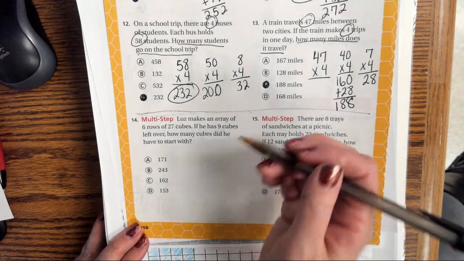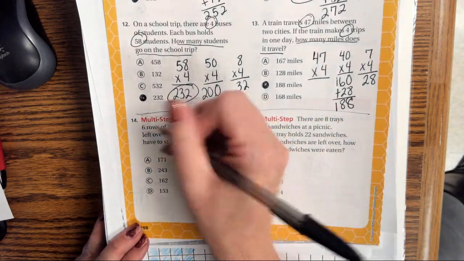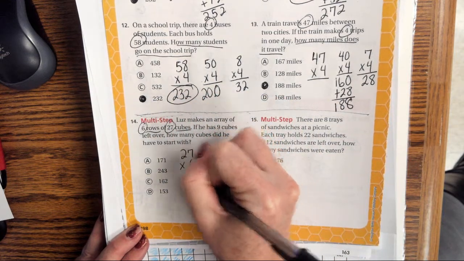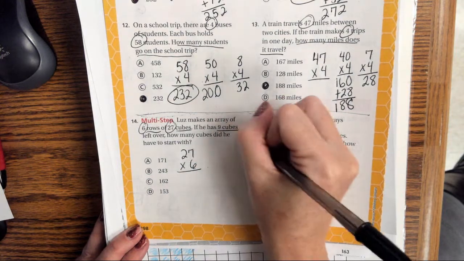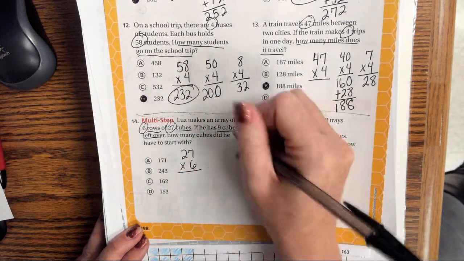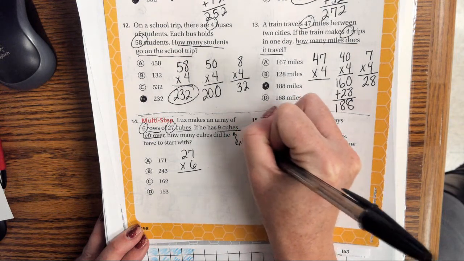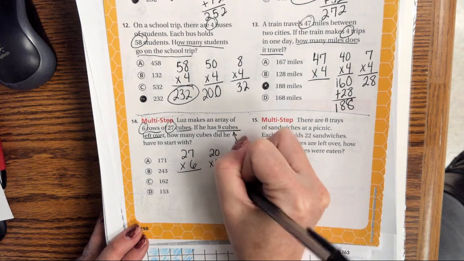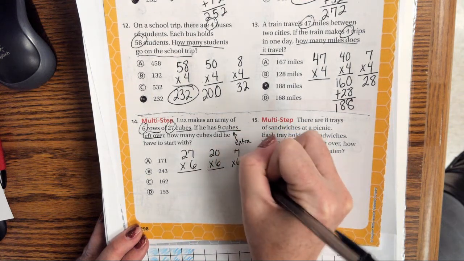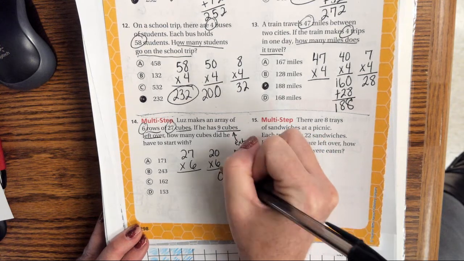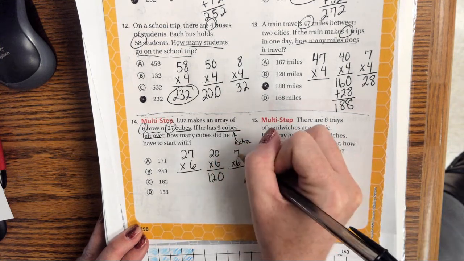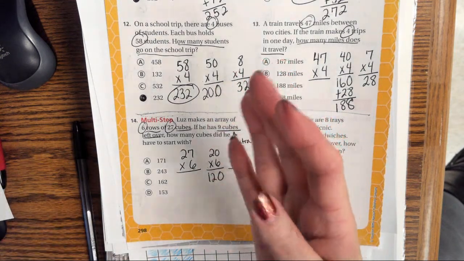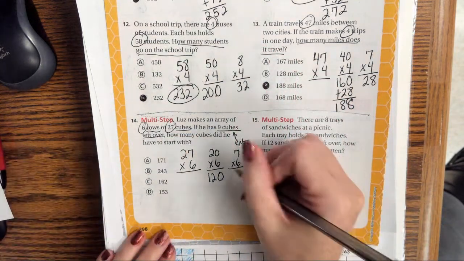So on 14, Luz makes an array of 6 rows of 27 cubes. So that's 27 times 6. If he has 9 cubes left over, how many did he have to start with? So these are extra that we're going to have to add at the end. So 27 times 6, I'm going to do 20 times 6, and then I'm going to do 7 times 6. 6 times 0 is 0. 6 times 2 is 12. 7 times 6, 7, 14, 21, 28, 35, 42.